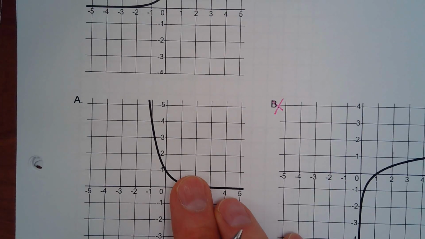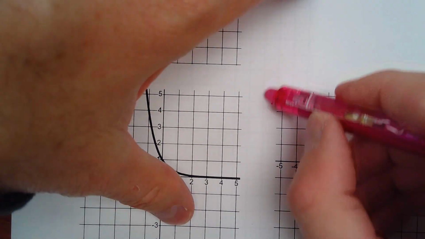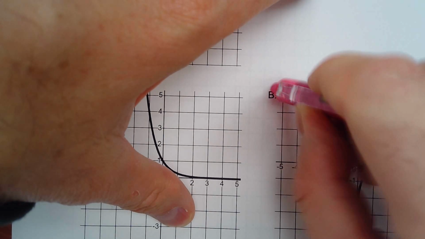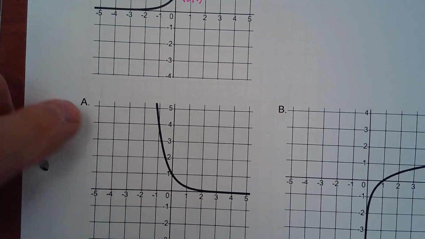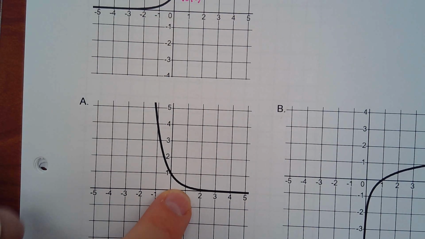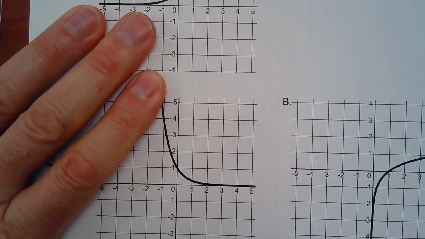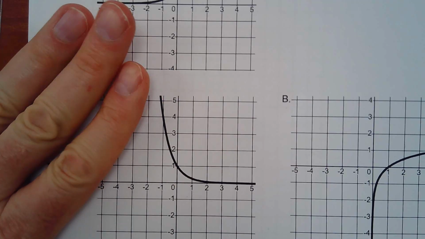So we think it's A. Nope, that's my bad. 1, 0, that does not go through, so let's do this again. My bad, I'm doing it too quickly. So let's start over.